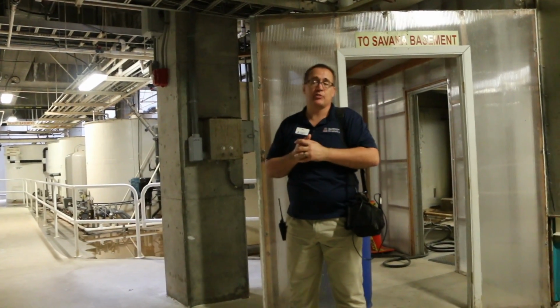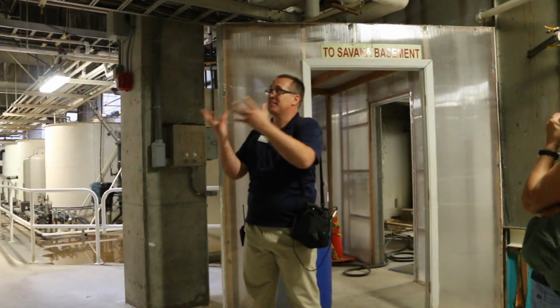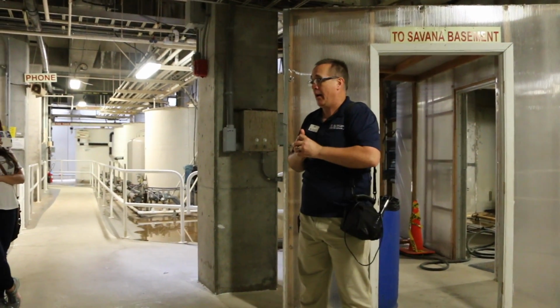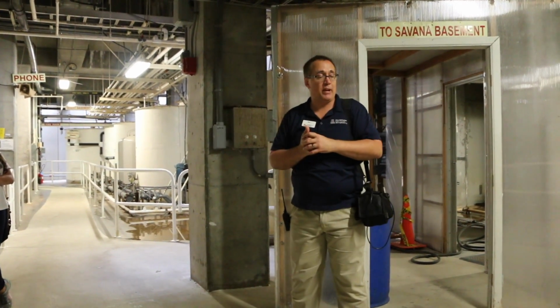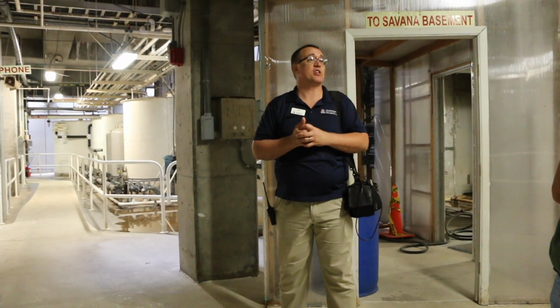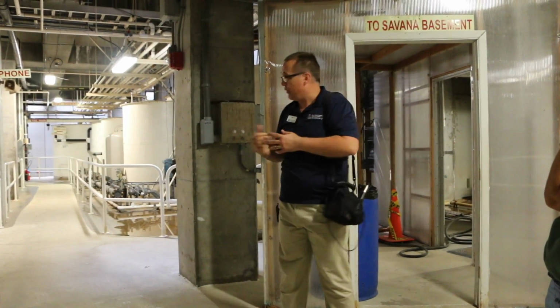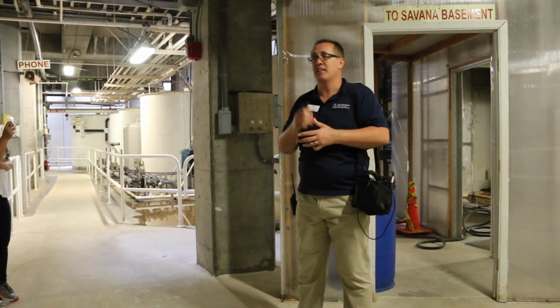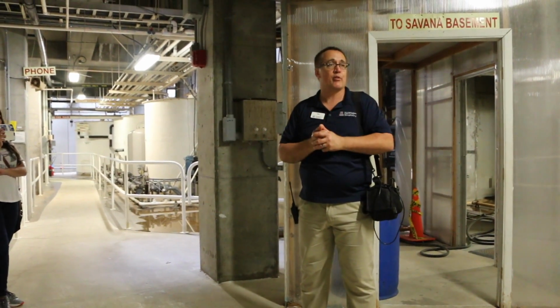Drinking water was also collected the same exact way as these air handlers function. But before it became drinking water, it was filtered by reverse osmosis. So when you're walking past these tanks, every now and then you'll see a tank that says RO on it. That would be reverse osmosis water.